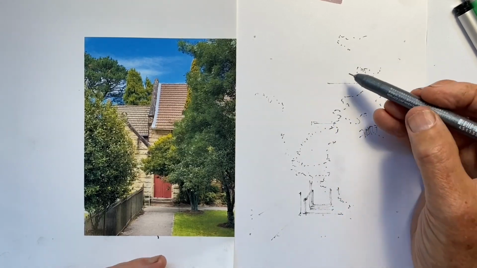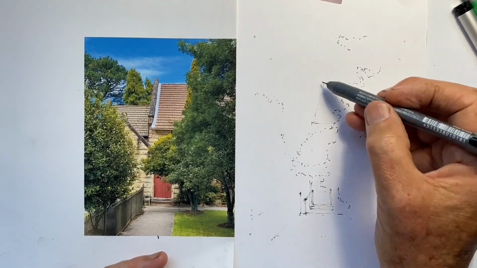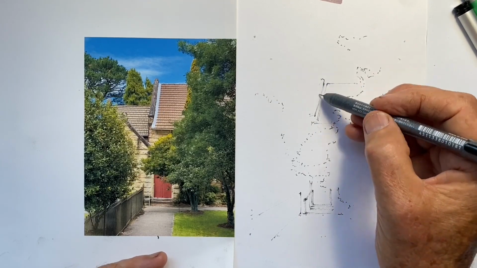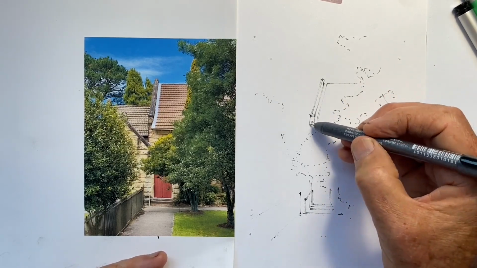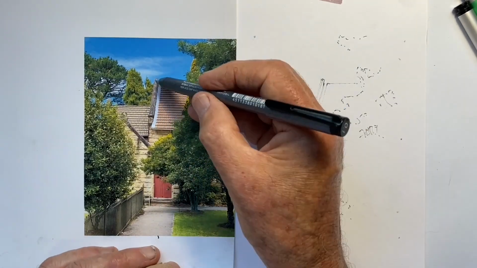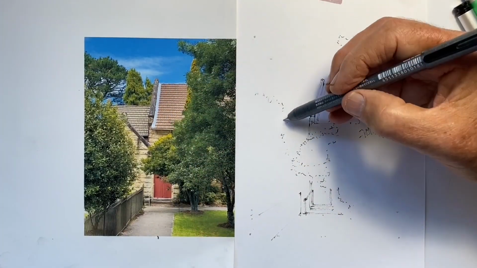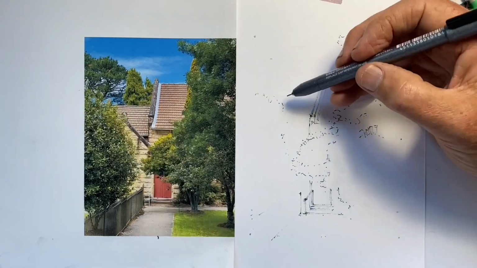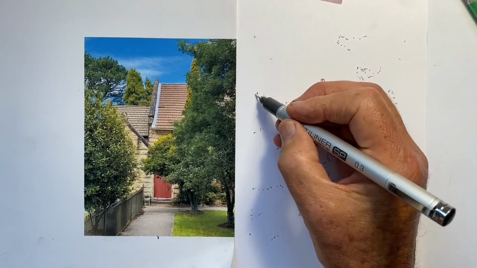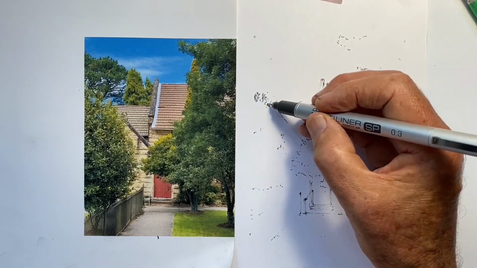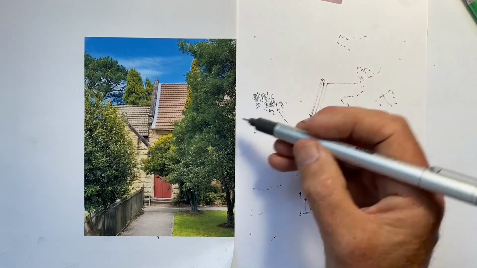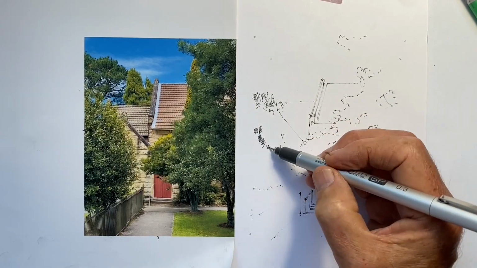I'm using a 0.1mm pen at this point just to give myself some guidelines with the various trees. Really important that we untangle the foliage when we have trees layered behind each other, overlapping each other, because even when the trees are different and even slightly different greens, the camera can flatten the effect and tend to group all the foliage together. So working out what tree is what is important.